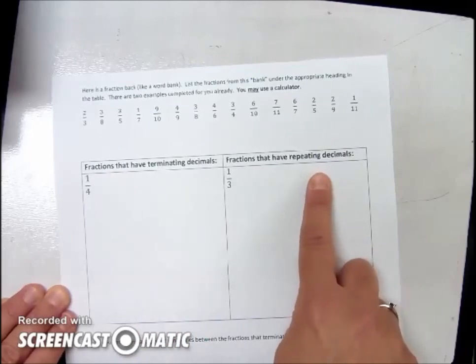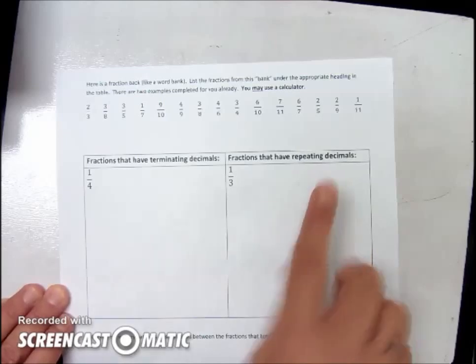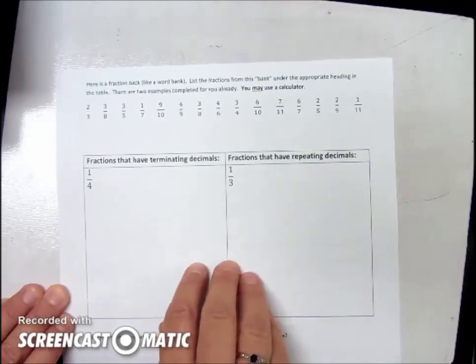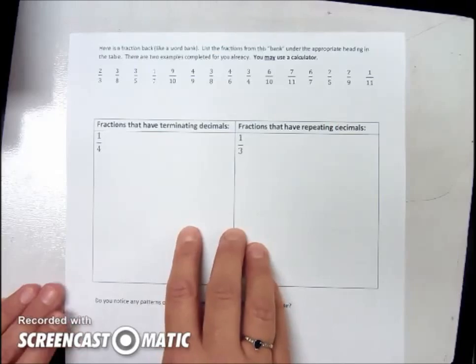Now you are allowed to use a calculator to find the decimal values for these fractions, because what I really want you to do is I don't want you to get stuck on the division. I want you to be able to explore which ones are repeating, which ones are terminating. So you're allowed to use a calculator for that. Be careful though about the calculator rounding at the end. Okay, make sure you're watching for that.